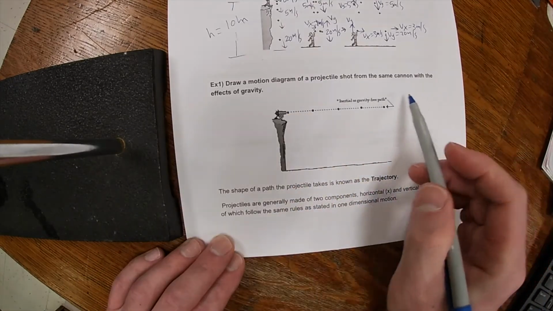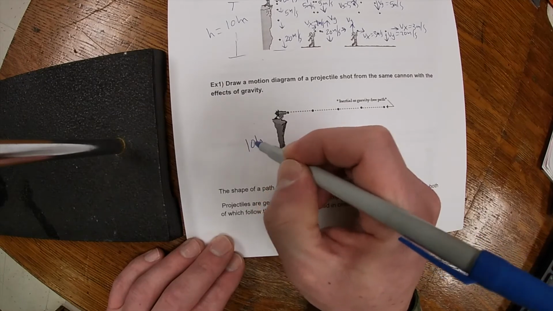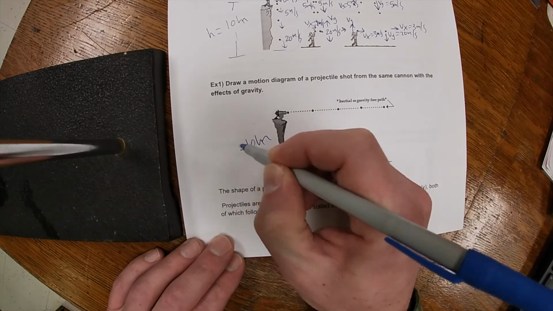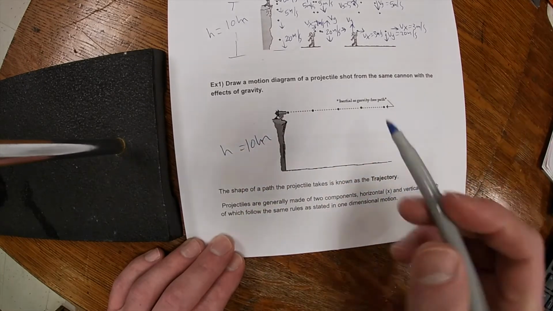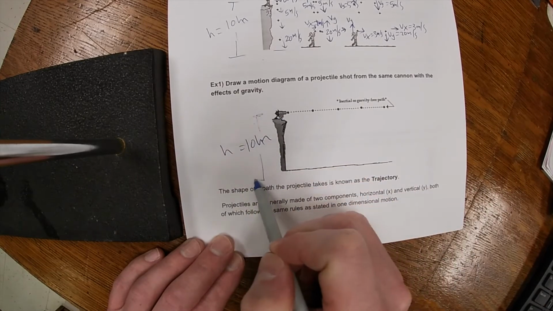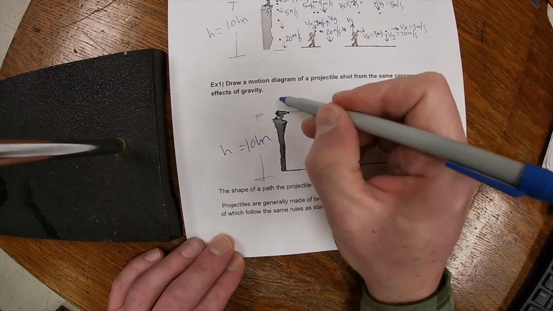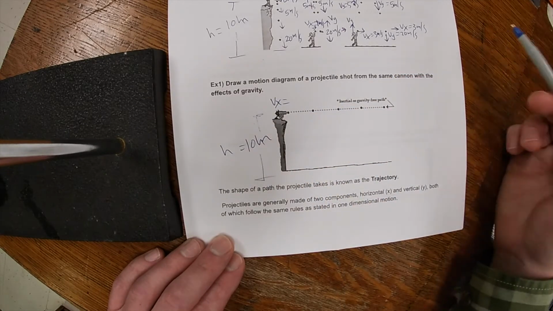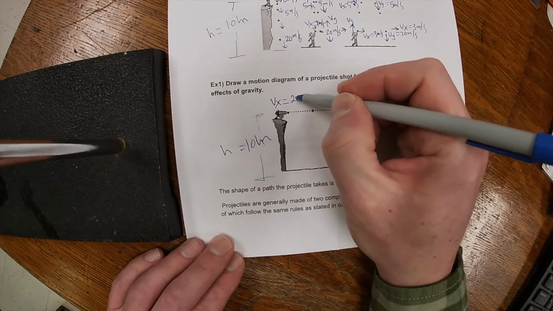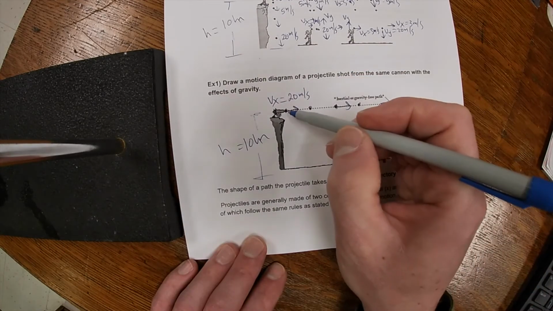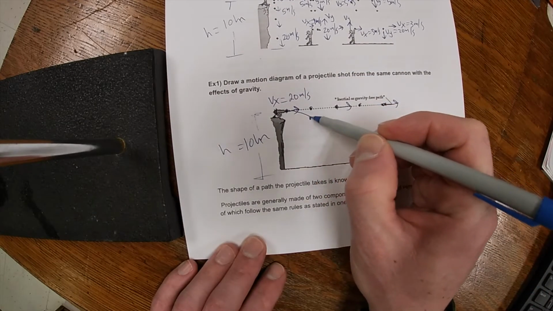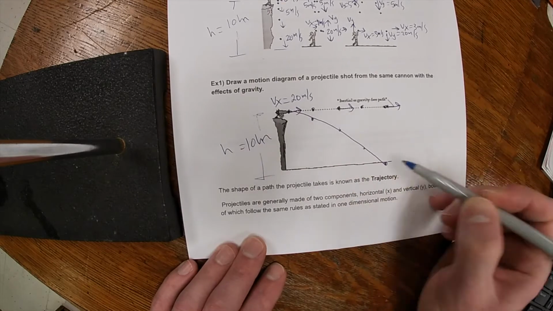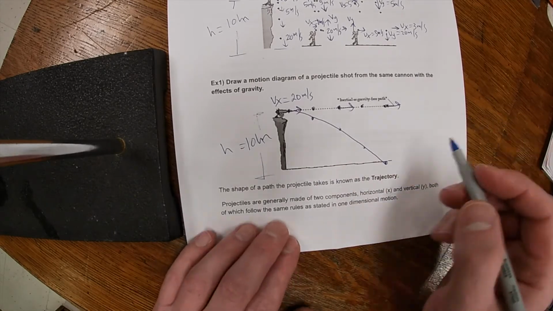Very top, again, we'll set some common height here. I'll say is just equal to 10 meters from where the cannonball is launched all the way down to the ground. We're going to start with one variable. We'll say v of x. Let's just say that this cannon launches a cannonball out of here at 20 meters per second. The path of projectiles, or the trajectory that these objects take, typically follows a curved line from top to bottom.